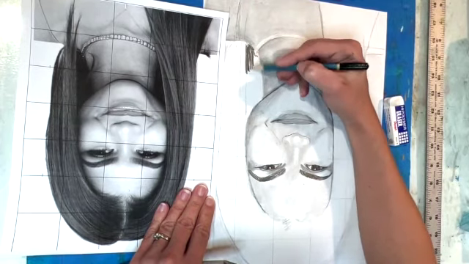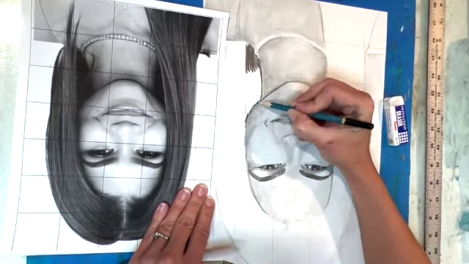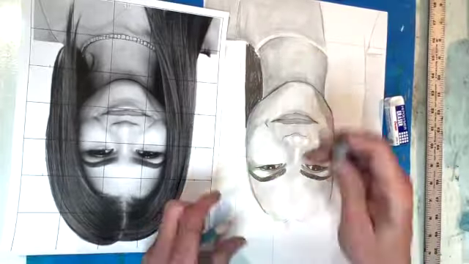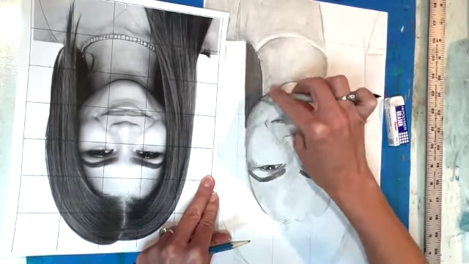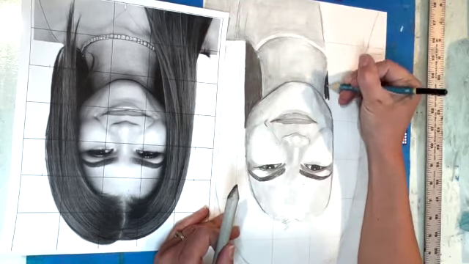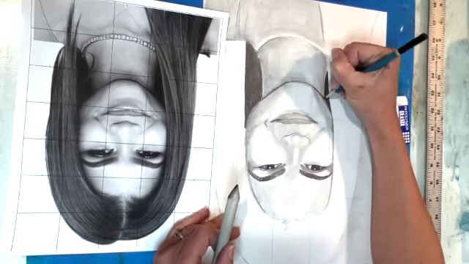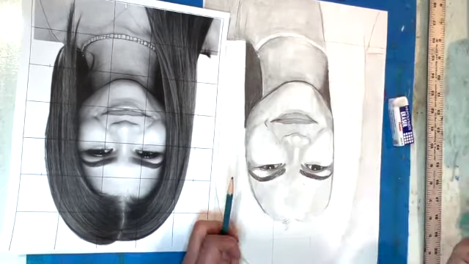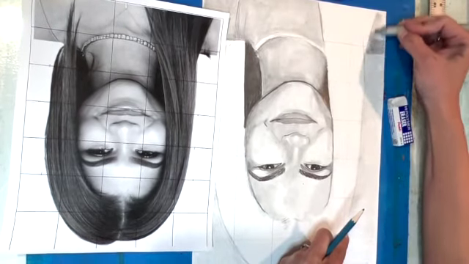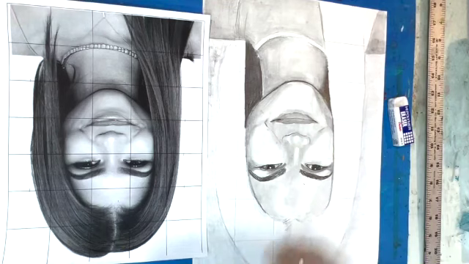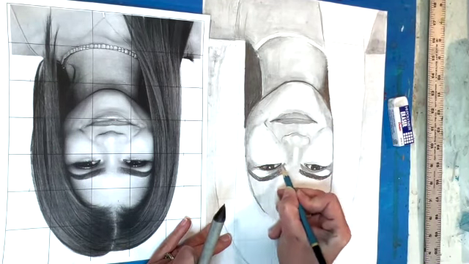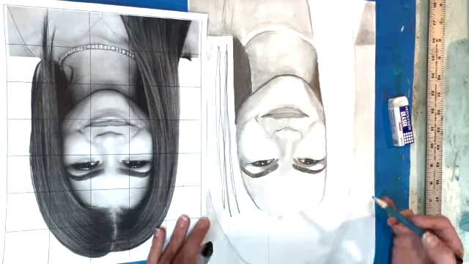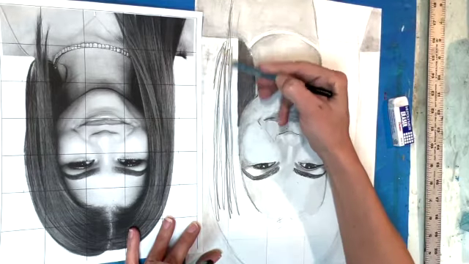Now I want to start focusing on the darkest darks, and this will help me kind of reach my full range of the value scale. So I started off with my lights, with the background and with her skin tone, and now I'm really trying to get those darks in there, those blackest of blacks. And I only have this HB pencil with me for my project today, but if you have a pencil like a 4B or a 6B, that can really help get those darks nice and rich and dark. So I recommend using a couple of different pencils to kind of create that look.